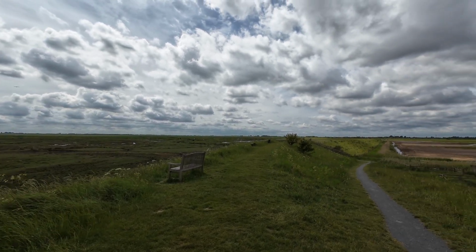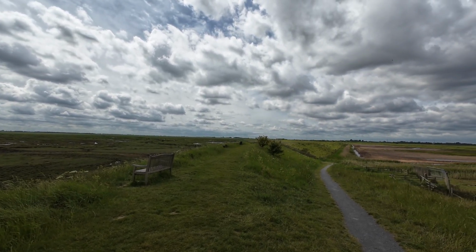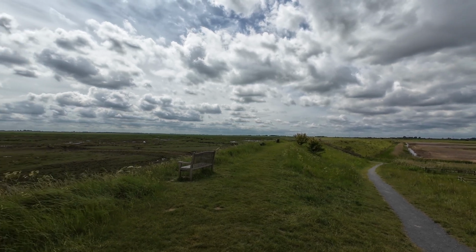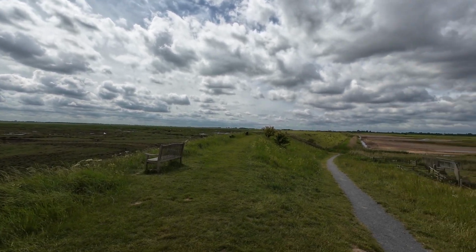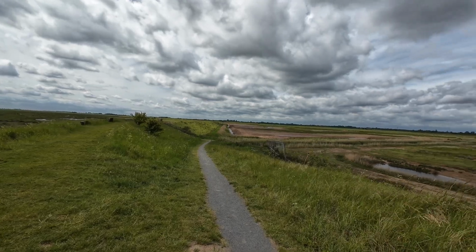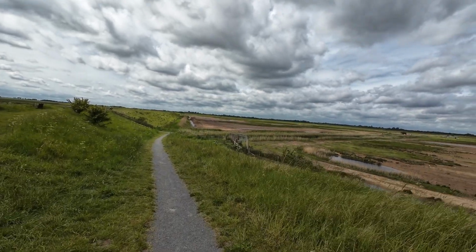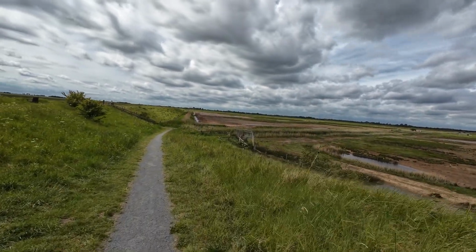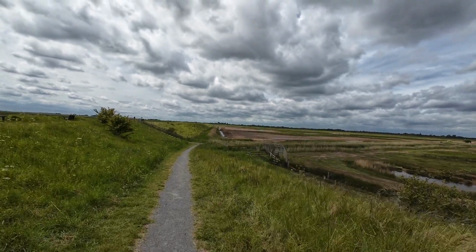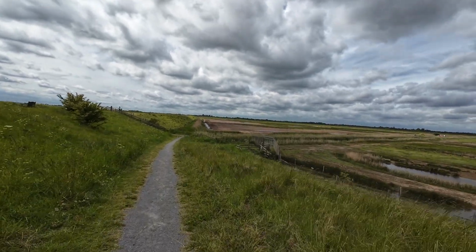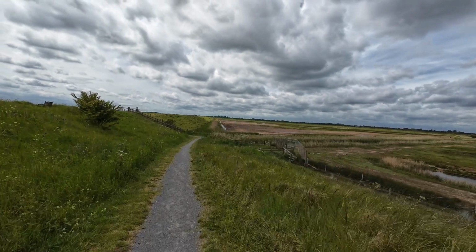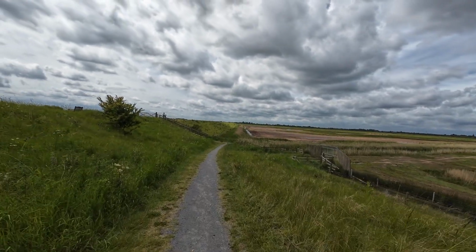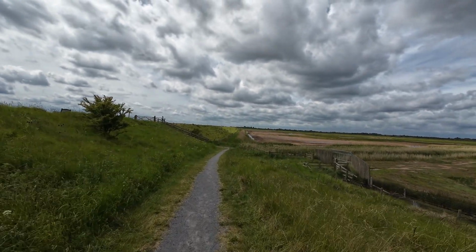Okay, so the sea bank goes on a little bit further round. I'm not heading that way. I'm going to head down now, down to the road. Have a walk back to the visitor centre. If that lapwing down there stops long enough, I might grab a photo of that.